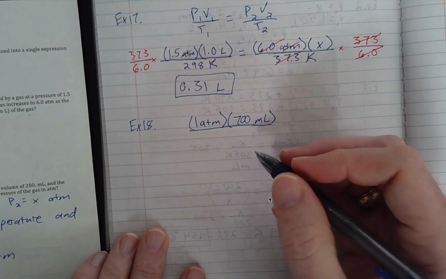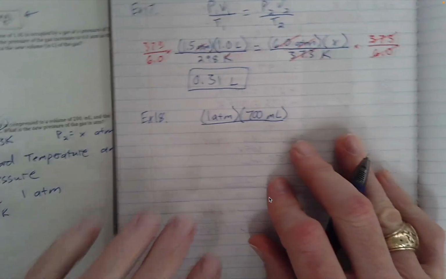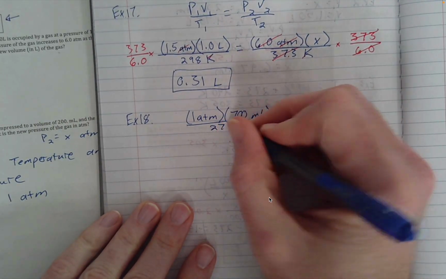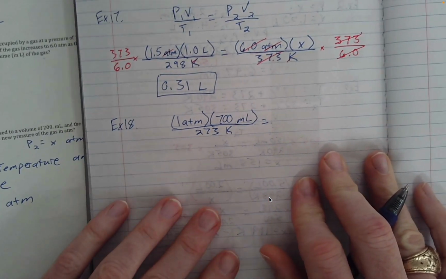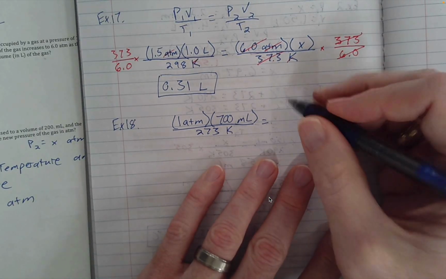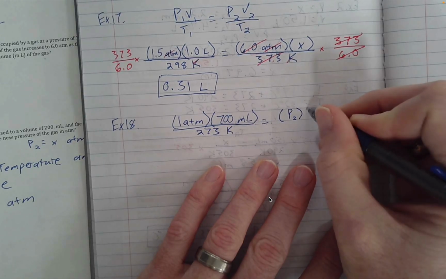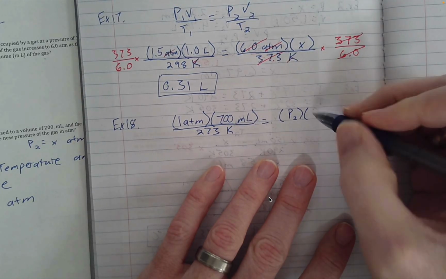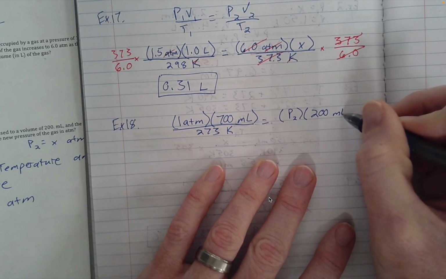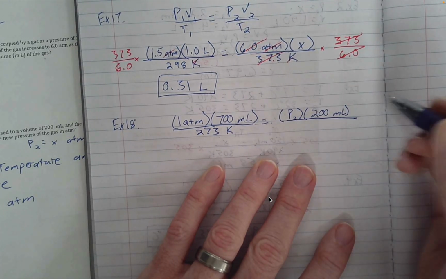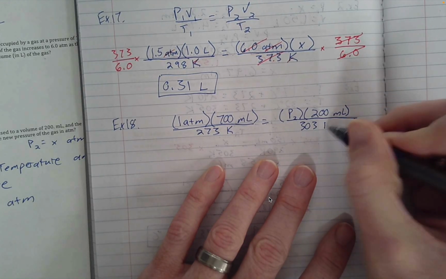And my initial temperature was standard temperature, which is 273. All right. Now, what is the new pressure if the volume is changed to 200 milliliters and we have 303 Kelvin?